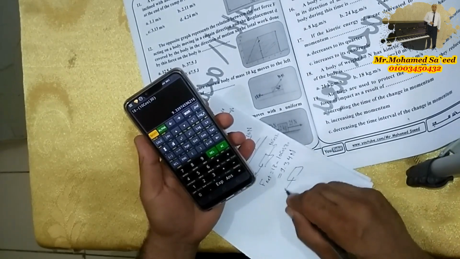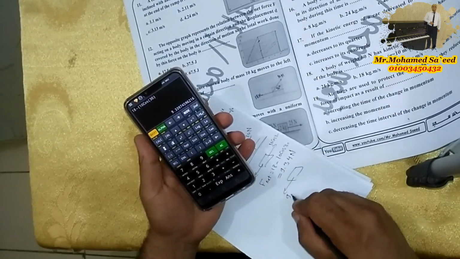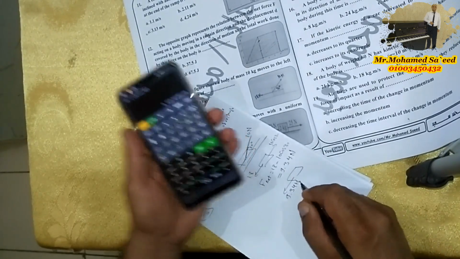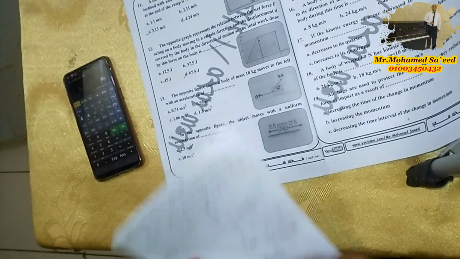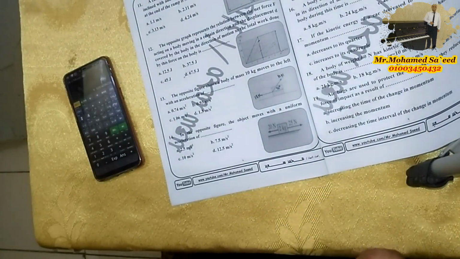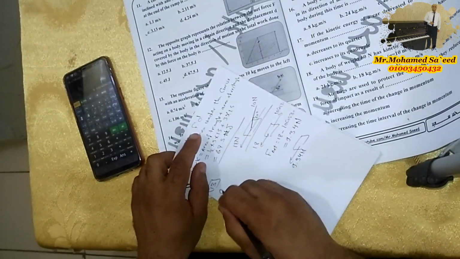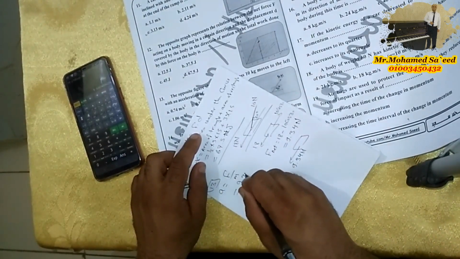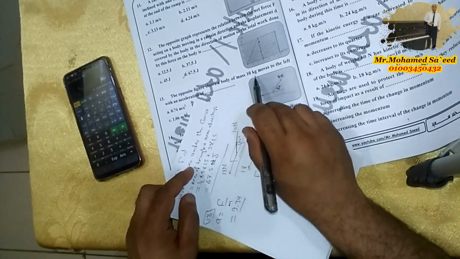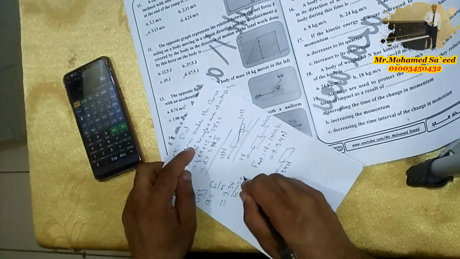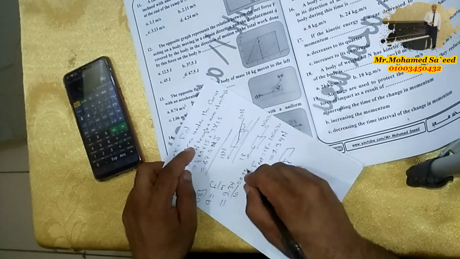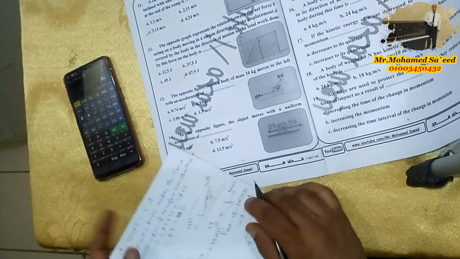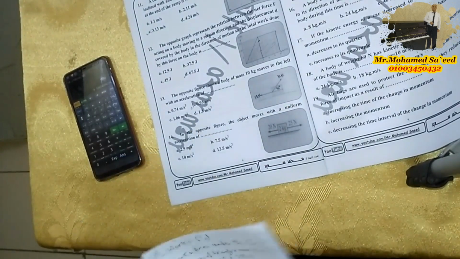So this object moves under a force equals 9.34 Newton. We want to calculate its acceleration. A equals F over M equals 9.34 over its mass 10 kilogram equals 0.93 meter per second square. 0.93. Choose number B.